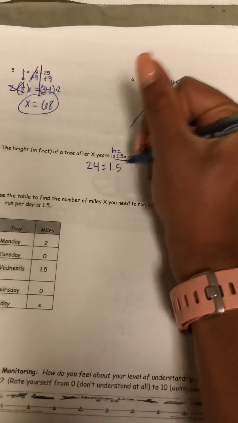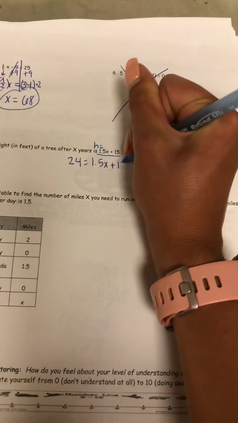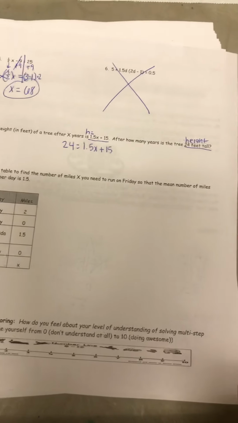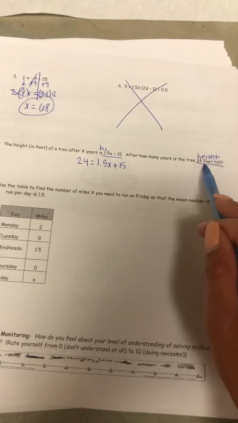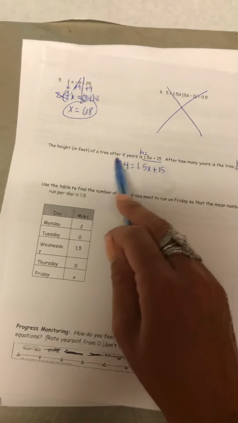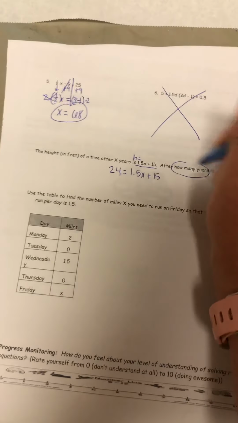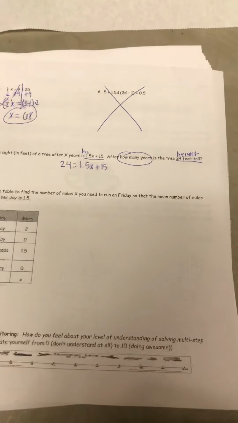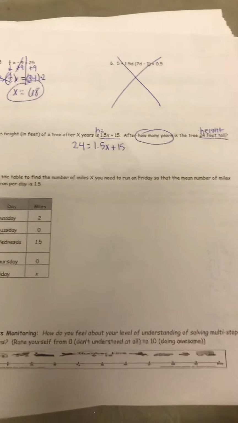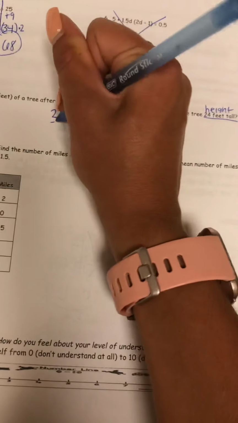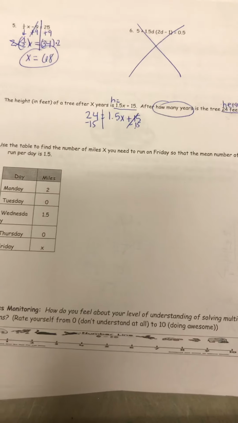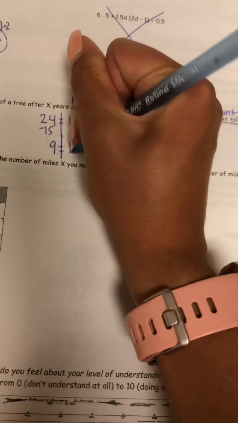So I have 24 is equal to 1.5x plus 15. Okay, the height is h, and we don't know x years, and they're asking how many years. So that's why we're solving for x here. Again, I want x all by itself, so I'm going to get rid of that constant, which is the 15. We had positive 15, so I'm subtracting 15 from both sides. 24 minus 15 is 9. So I have 9 is equal to 1.5x.